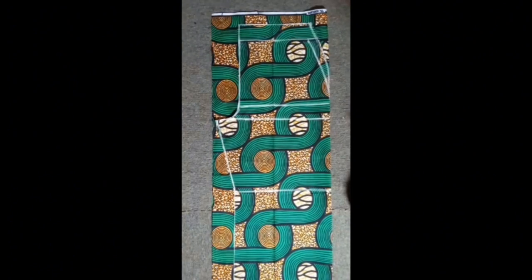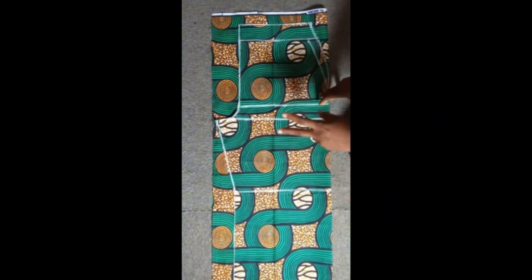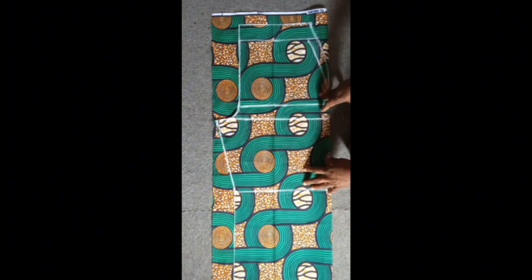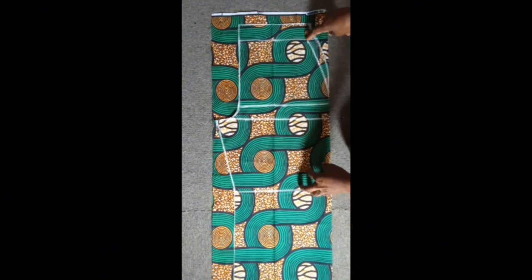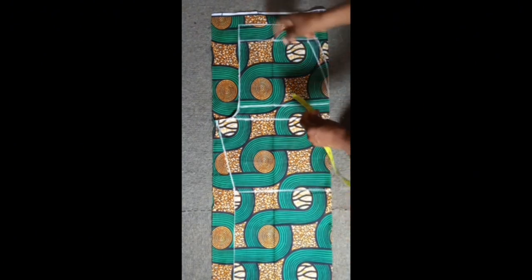Okay, so as you can see, I've placed the front part of my trouser onto another folded fabric for the back part. So I'm going to be tracing out exactly what I have here for the front part of my trouser. I'm going to be cutting out the same thing I have for the back. The only difference is that I want to add at the back of my trouser, towards the waist part.